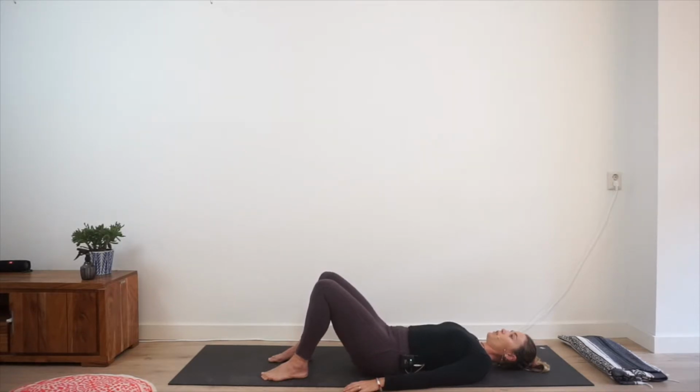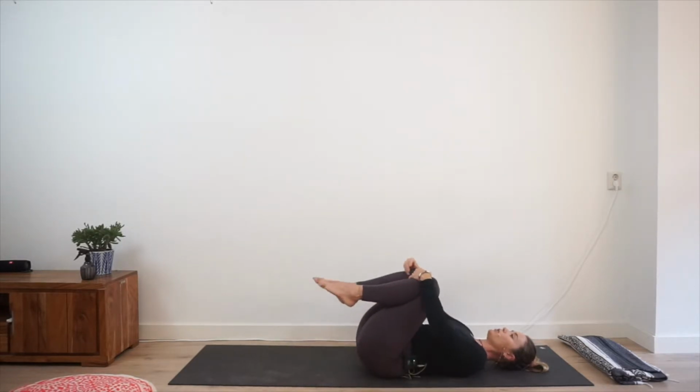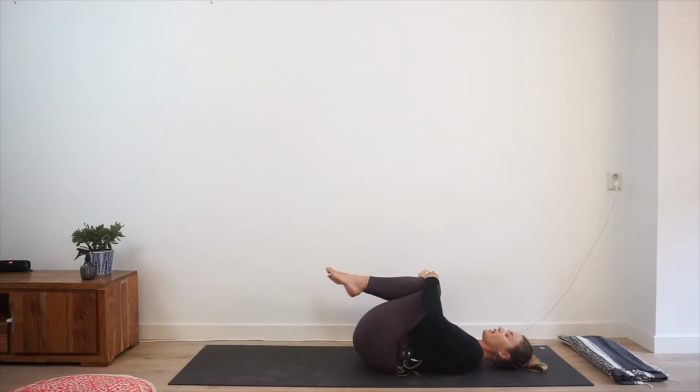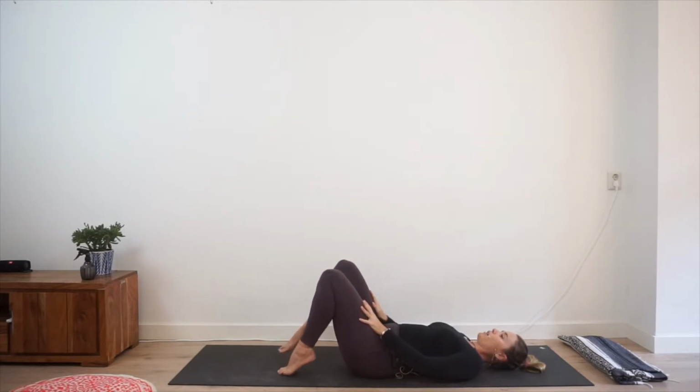Awesome. Once you're down, just hug your knees in towards your chest. You can take a little rock from side to side. Notice that the hugging of the knees in towards the chest allows the lower back to lengthen. Okay, keep rocking from side to side. Hug the knees in a little bit closer. See if you can get the lower back a little bit longer, a little bit more space between the vertebrae there. Good, and then take your feet back down to the floor, parallel hip width distance.